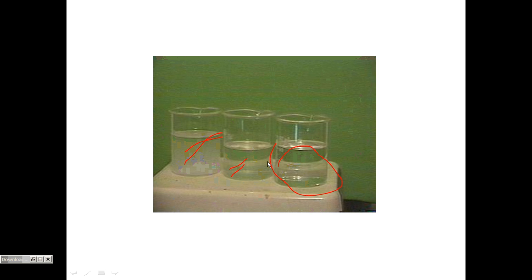But colloids and solutions possess very different physical properties, and therefore they are classified separately. But they cannot be classified easily with the help of their properties with respect to visibility.